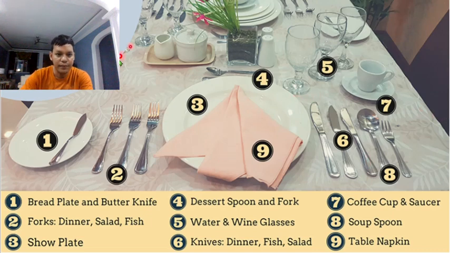I think I mistakenly mentioned the forks earlier. This is a dinner fork because this is the dinner knife. This is a fish fork, not a salad fork. This is a fish fork. This is a fish knife. This is a salad fork. This is a salad knife.